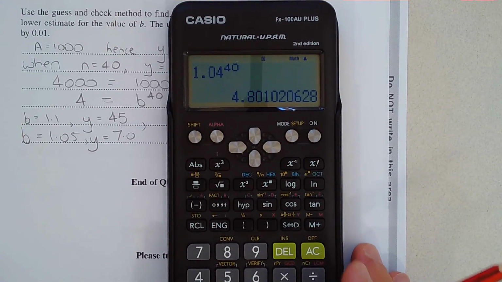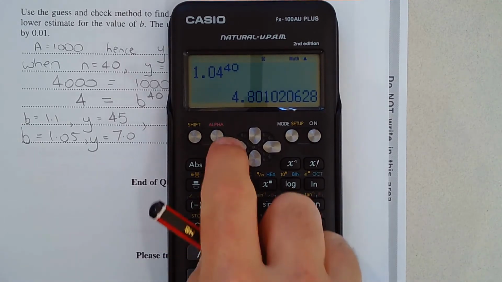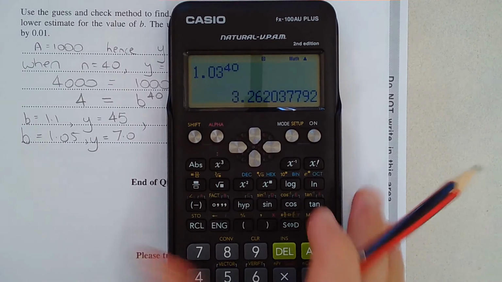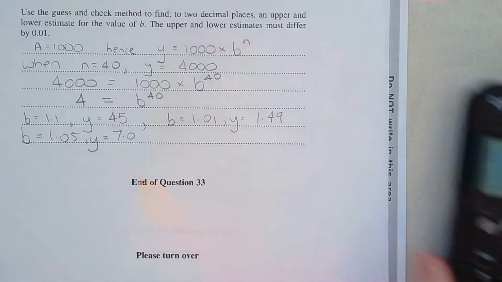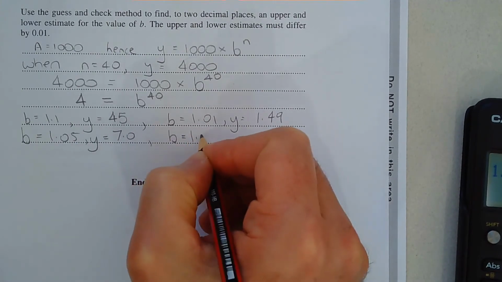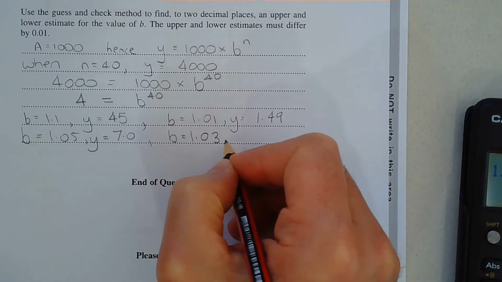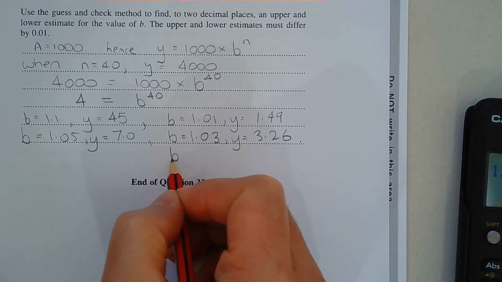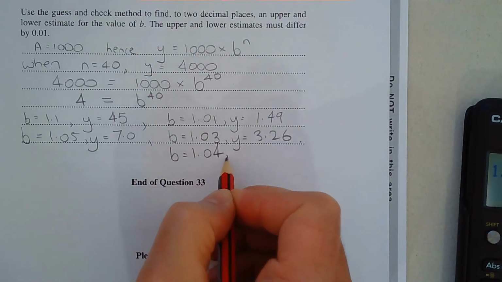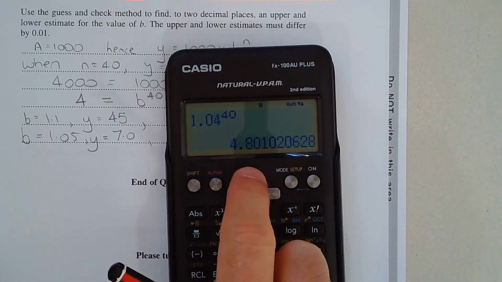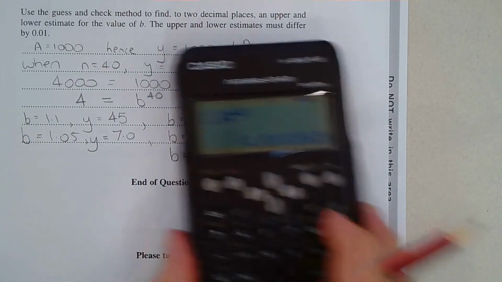So at this point, we'll probably get it pretty close. We've got 1.04. In fact, why don't we try 1.03 while we're at it? So 1.03, 1.04. When b is equal to 1.03, y is equal to 3.26, and when b is equal to 1.04, I might just go back to my previous answer, it is 4.8.